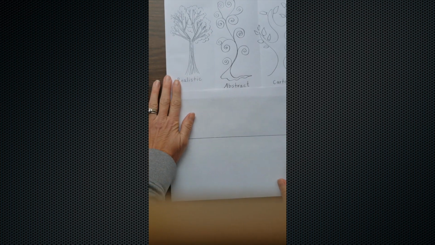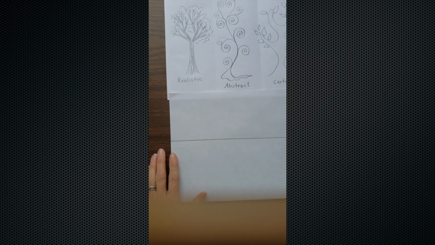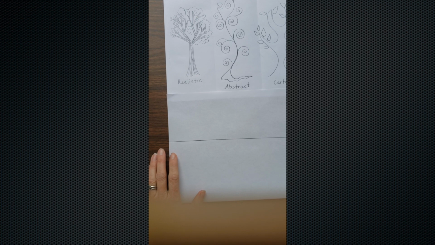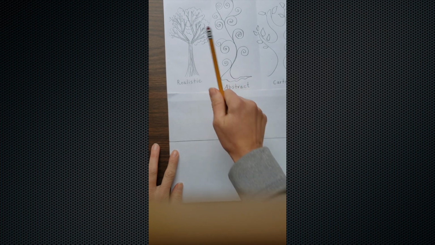Okay, so I'm going to work on adding some trees to my landscape. I've chosen the realistic style. You guys can work in the abstract style or cartoon style. It's up to you how you want your style to be. So for the realistic style, I am going to make most of my trees looking like this.